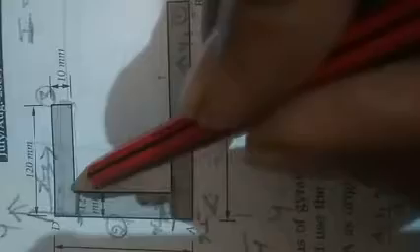Next, y2 you have to determine. See here, the section starts from here to here, because whatever the section is, we have cut here and we have cut here. This is one separate piece and this is another piece.